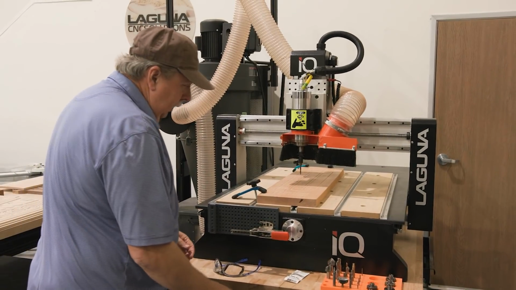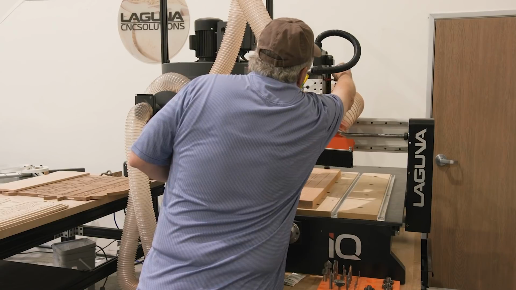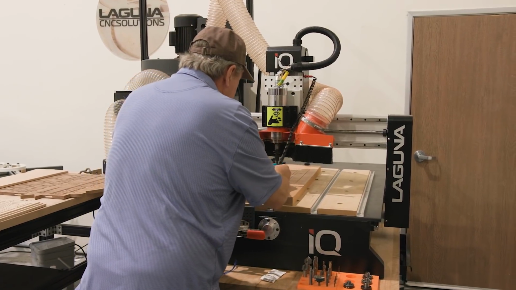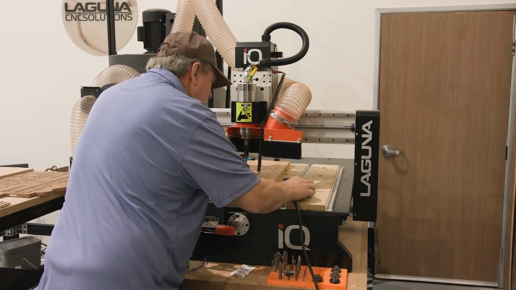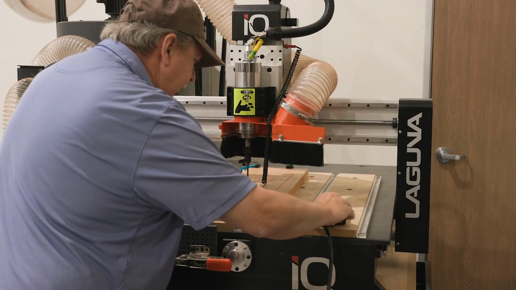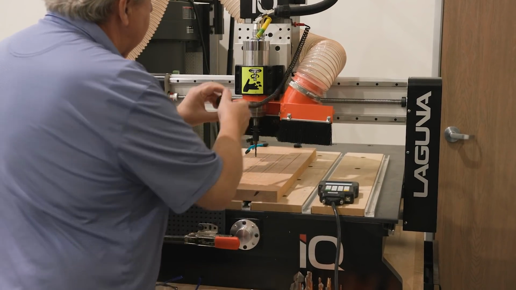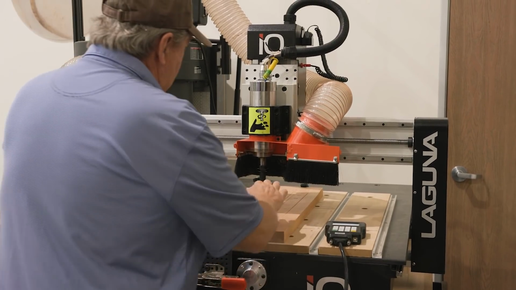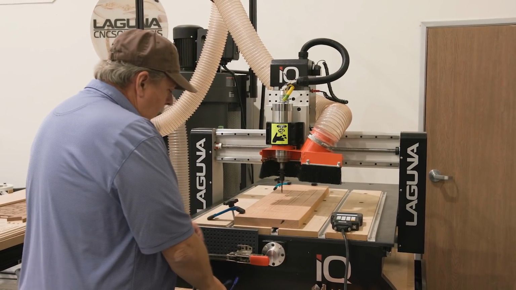We're going to zero the bit by hitting menu on at the same time. Now we've got the bit zeroed in the Z axis. We already zeroed it in the XY axis.